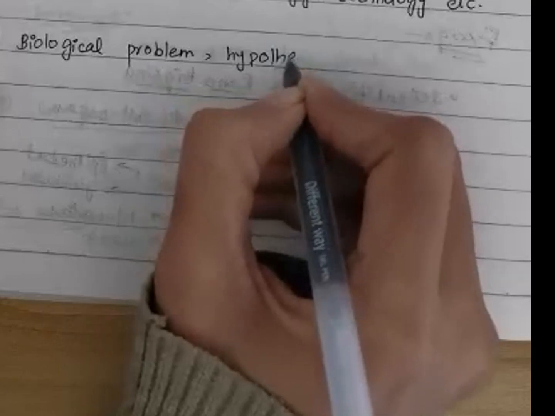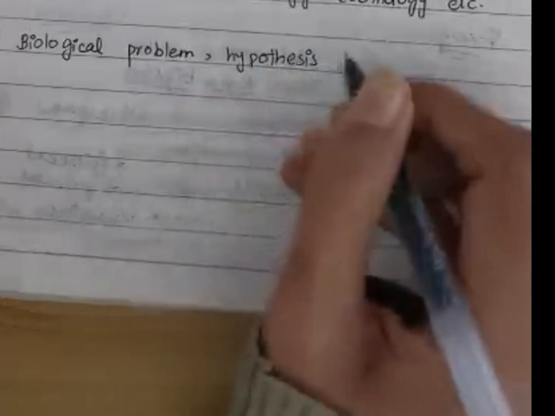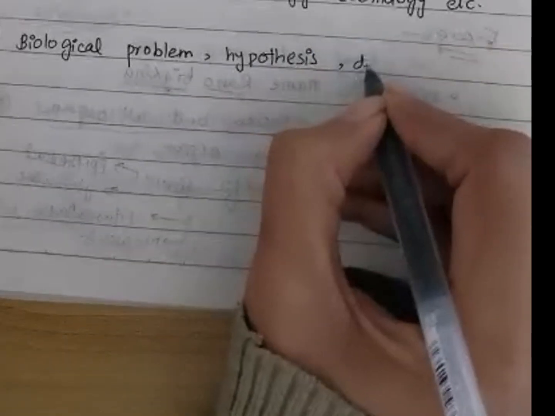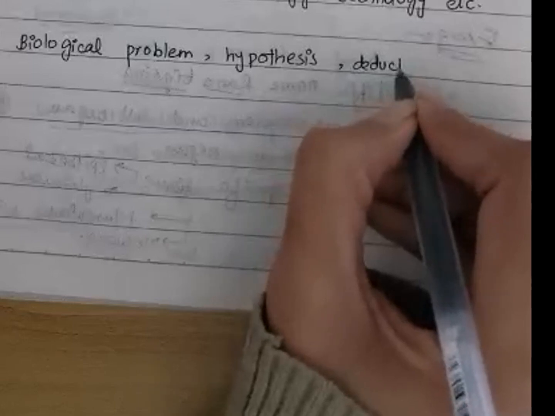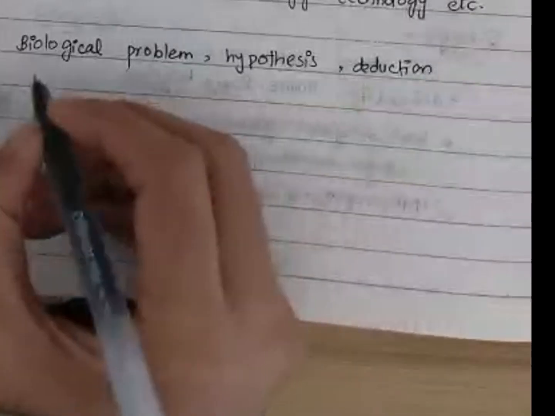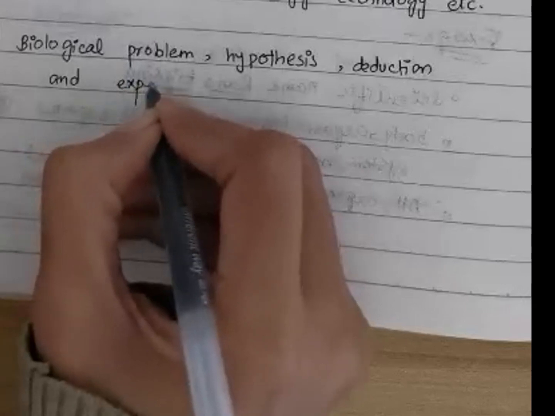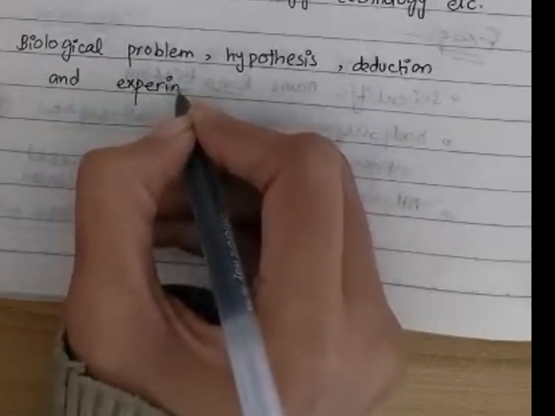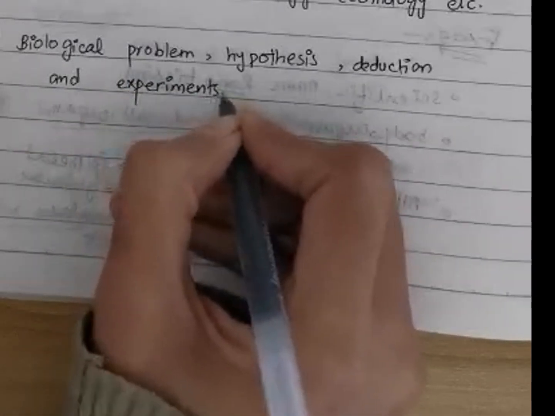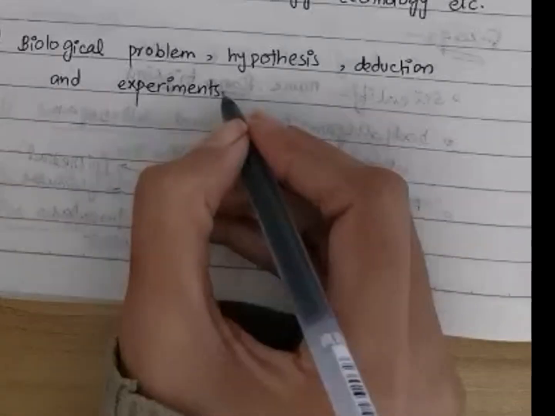If you have a problem and you want to solve it in a scientific way, first of all, biologists follow these steps. The first step is the recognition of the biological problem.